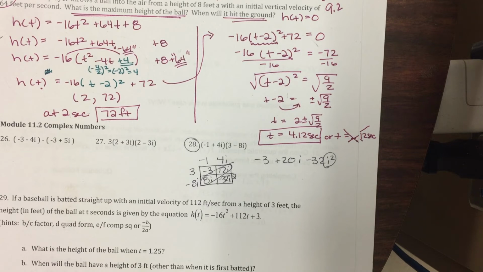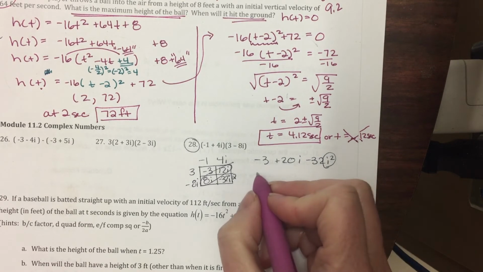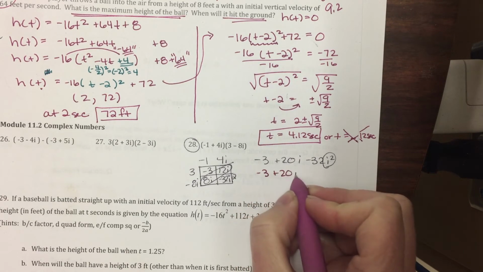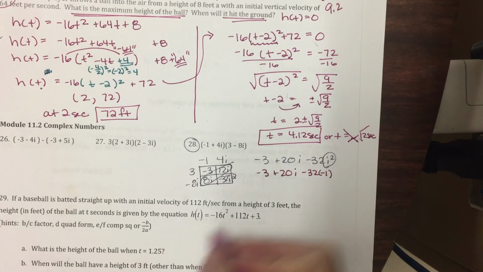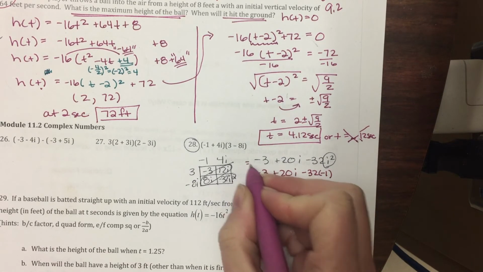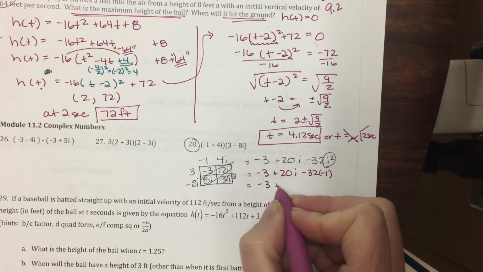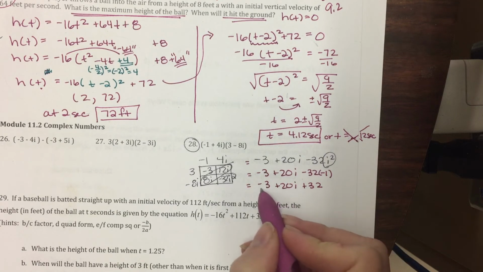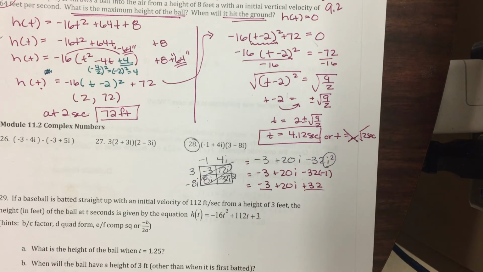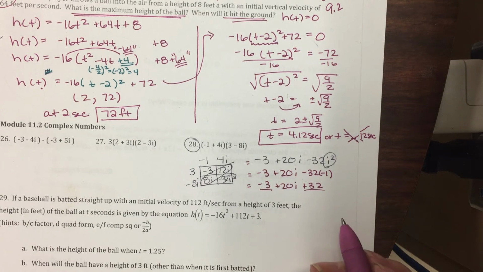I squared is equal to negative 1. So I need to think about that as negative 32 times a negative 1, which is really a positive 32. So this is equal to negative 3 plus 20i plus 32. And so I need to combine my minus 3 and my plus 32 because they're like terms. When I do that, I get, I believe, 29.